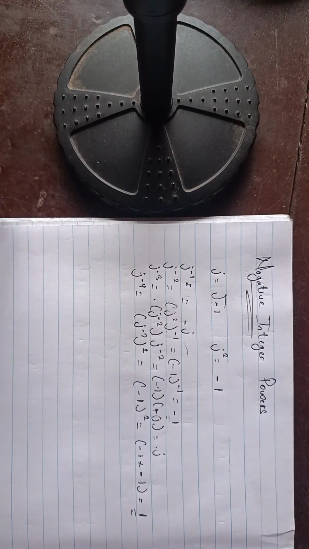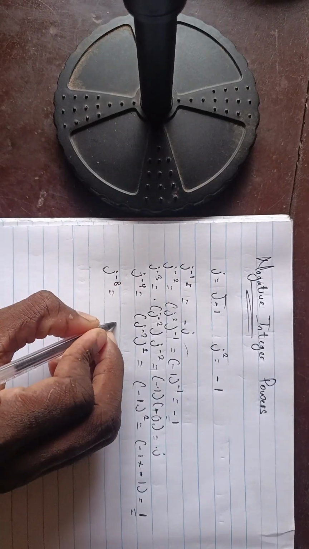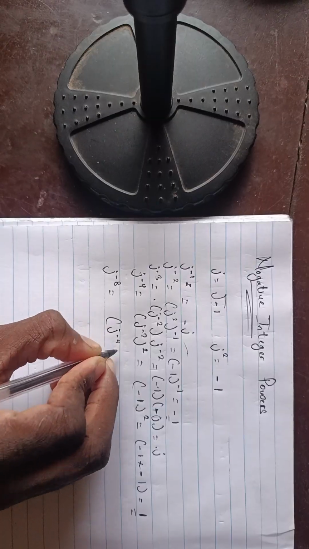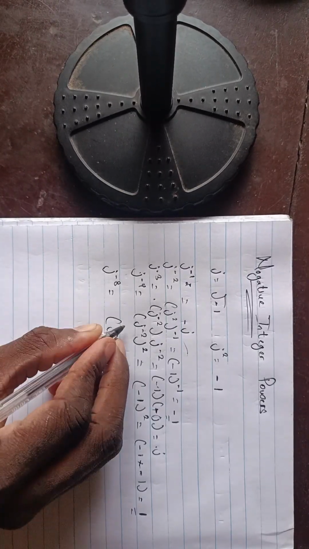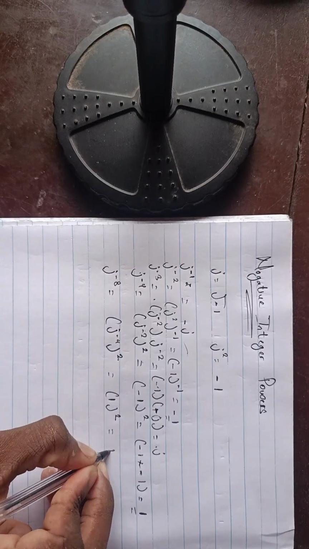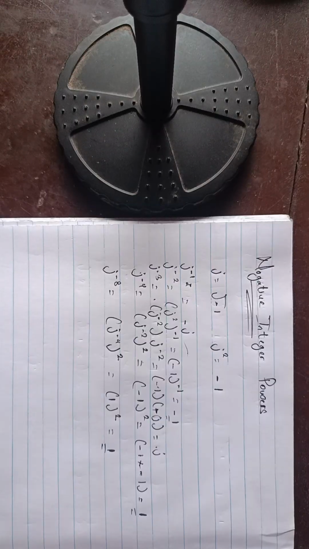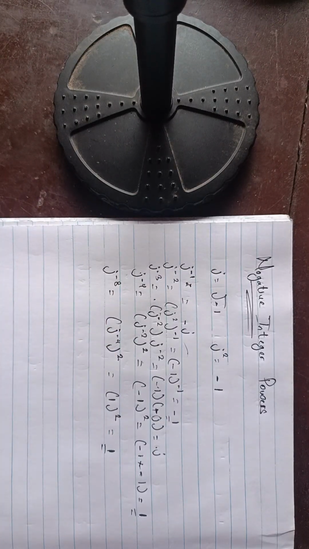So we're taking a few more. We have j raised to power minus 8. That will be j to the power minus 4, close bracket 2. Then j to the power minus 4 is 1. Then you have 1 raised to power 2, and the answer is 1. I hope you understand. It's just something simple. You need to just know this. Most people know this offhand. You need to just know them offhand, then you can use them whenever you are given any question.